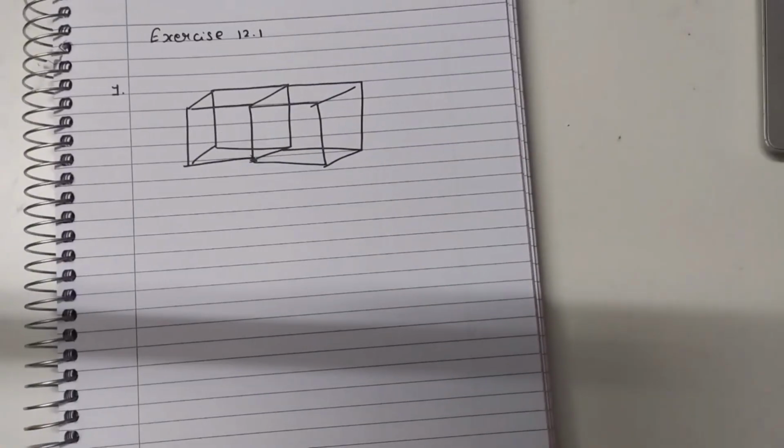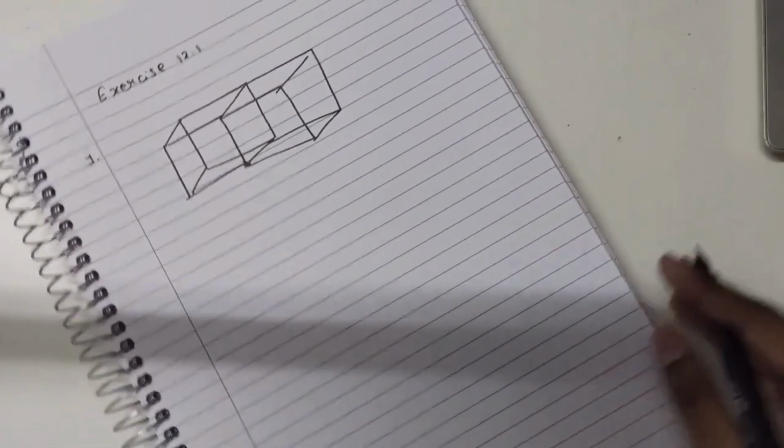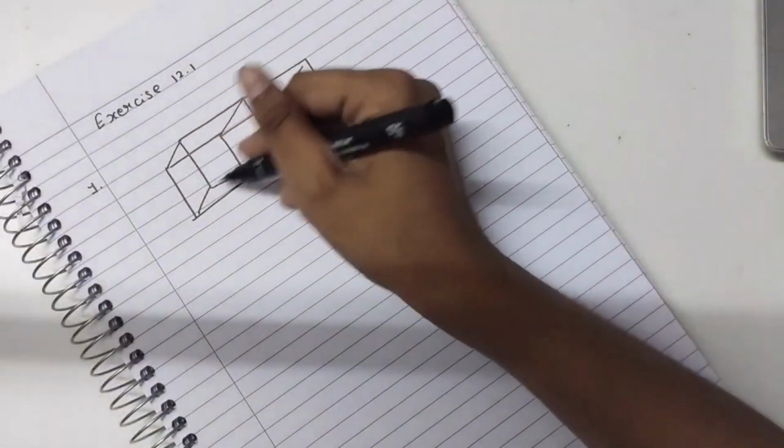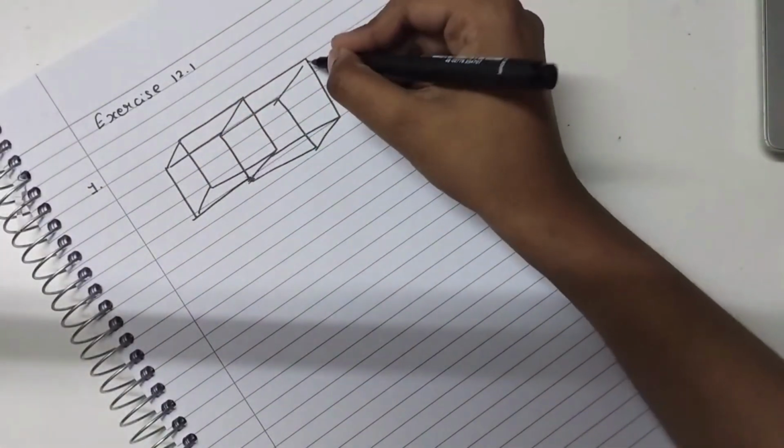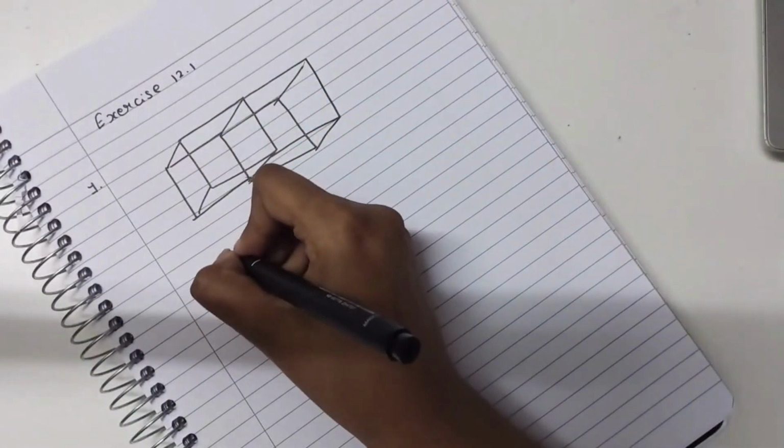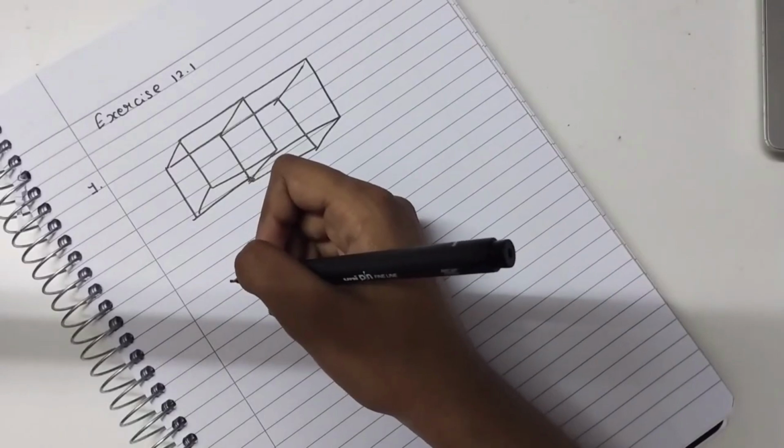Going over the solutions from exercise 12.1 from the chapter Surface Area and Volume. In the first question, they're given that two cubes, each of 64 centimeter cube, are joined end to end. We need to find the surface area of the resulting cuboid. They've given that the volume of each singular cube is 64 centimeter cube.